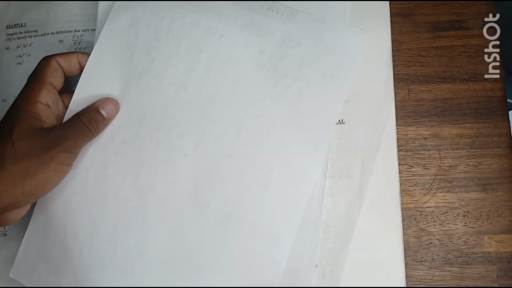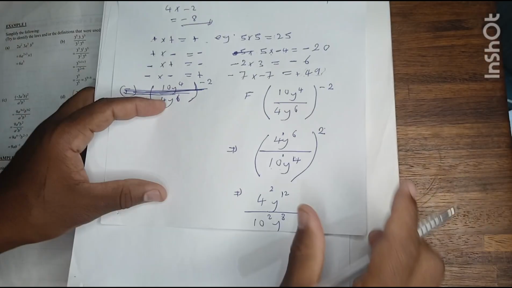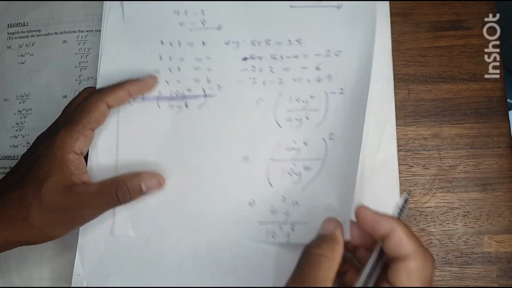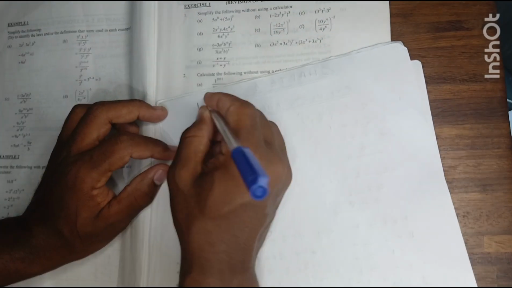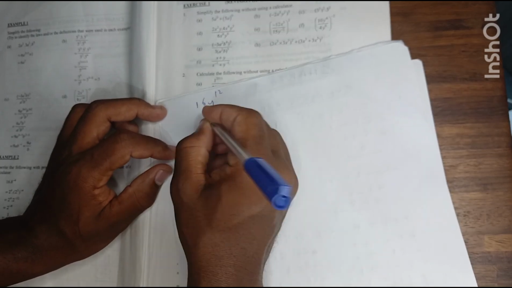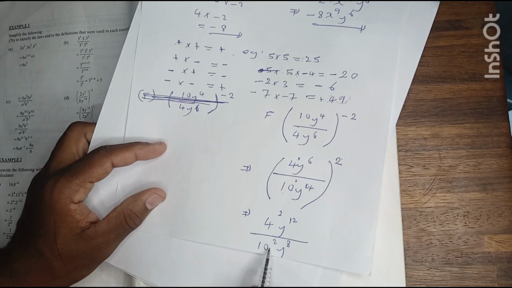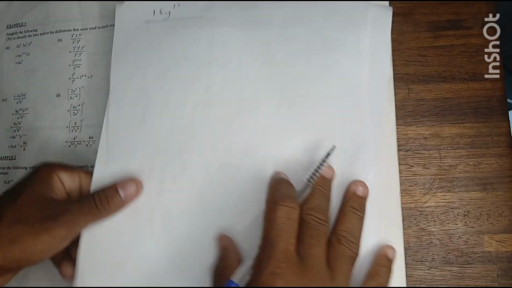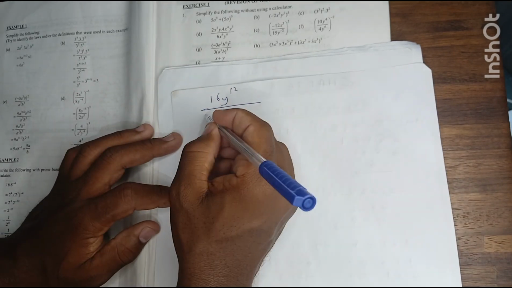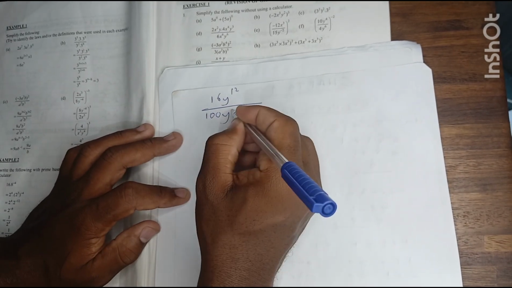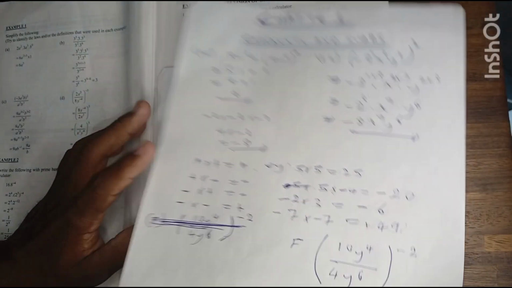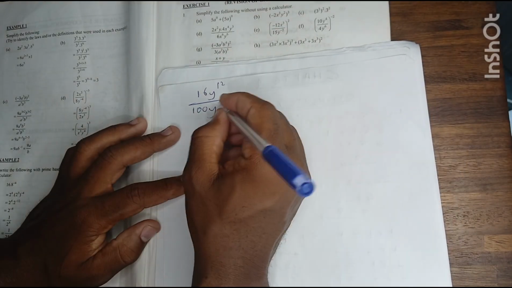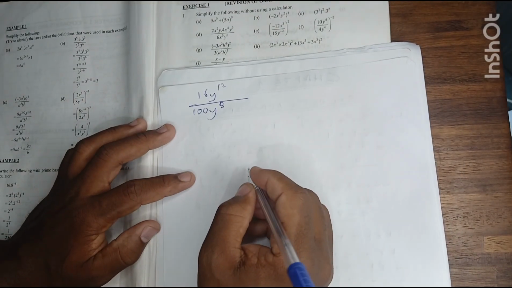So let us go to another page. So it's going to be 4 squared, which is 16, y to the power of 12, all over 10 squared, which is 100, y to the power of 8. Then from there we simplify.